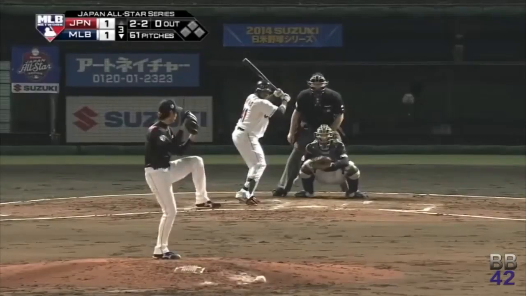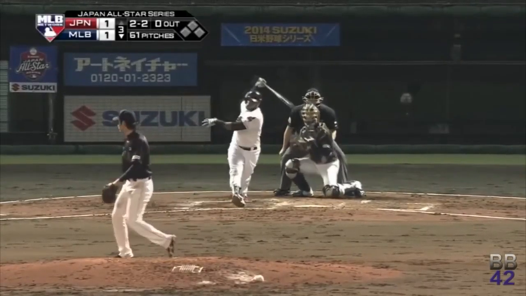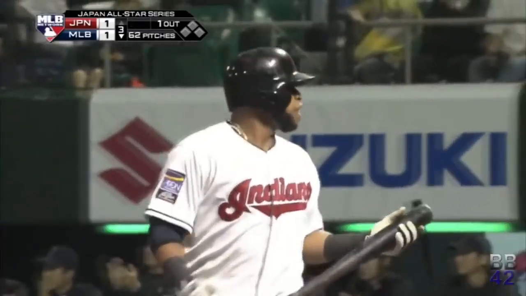Next is the cut fastball, but it is also known as a cutter. A cutter is as fast as a two-seam fastball, and it moves like a slider. A cutter is gripped like this.